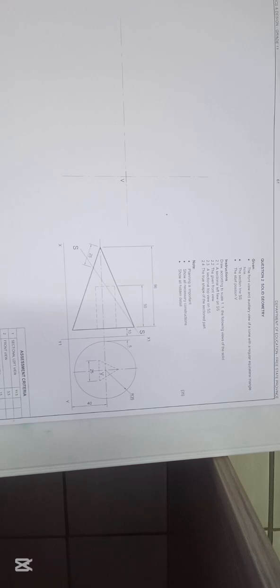We can see that point V is the center of our triangular hole and our cone, and our cone has a radius of 35. One side length of our triangular hole is 25, and then we have 40 millimeters from the center line to our XY line, and 5 millimeters from our cone to our vertical XY line.